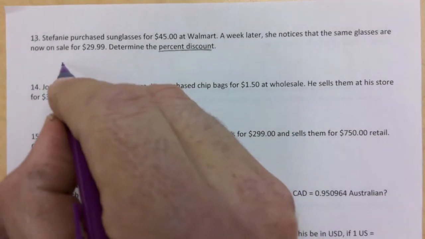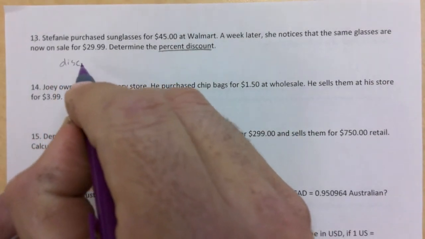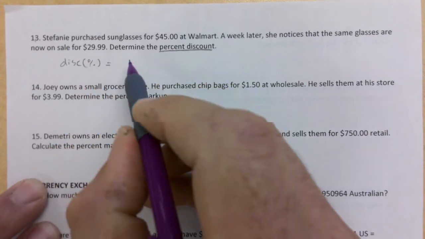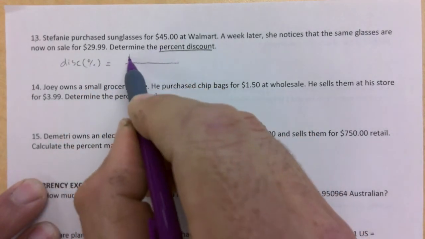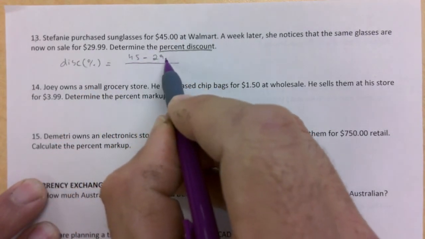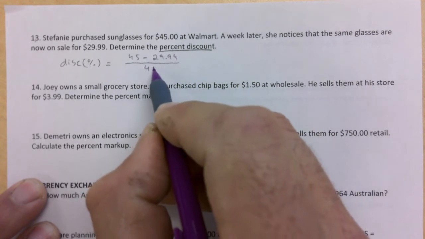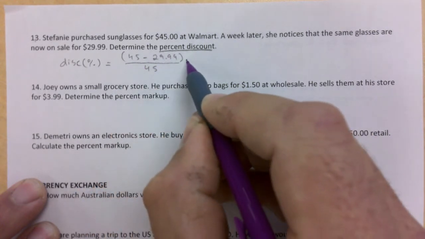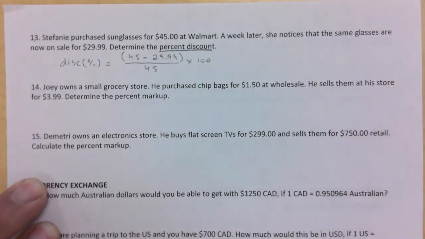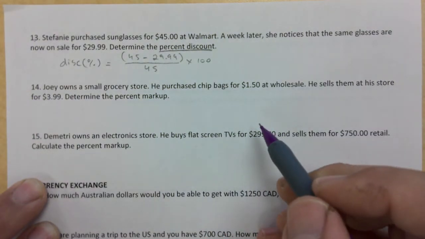So basically, discount as a percentage, right? We take the original, we subtract the sale price, and we divide it by the original. And that is always multiplied by 100 because you're turning it into a percentage, okay?